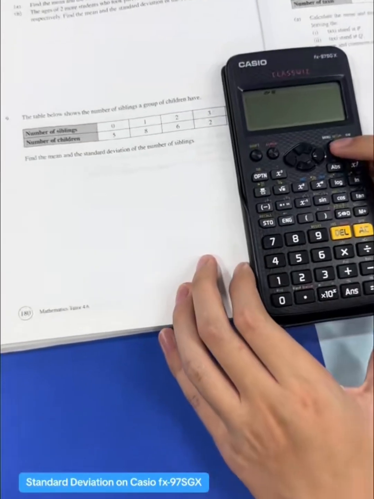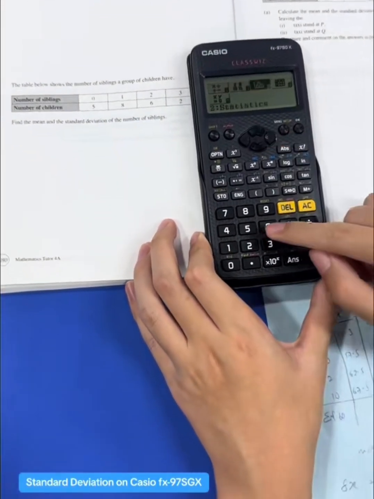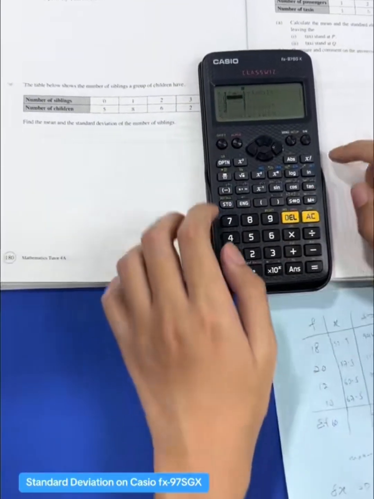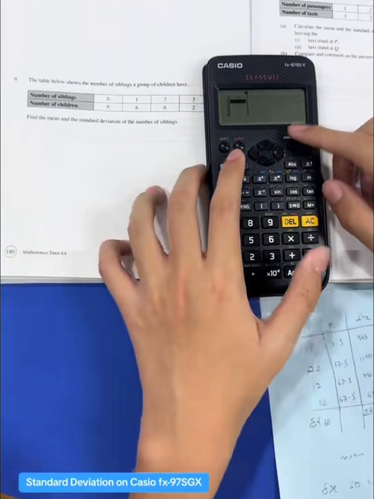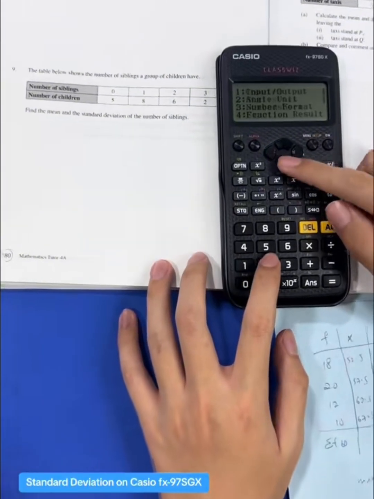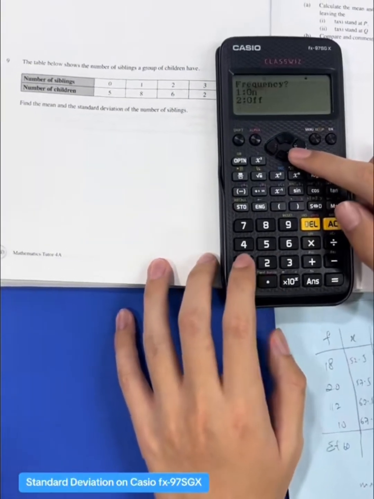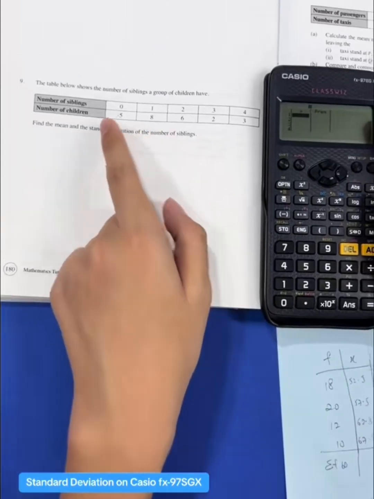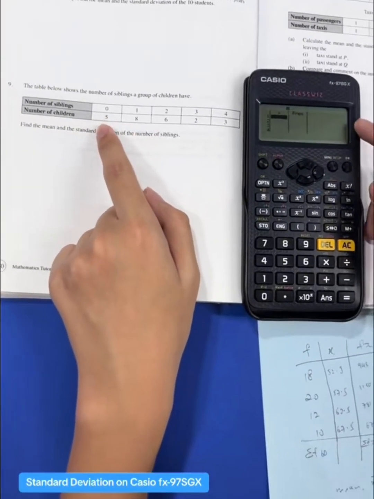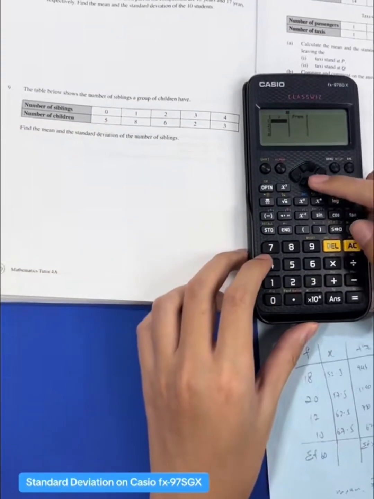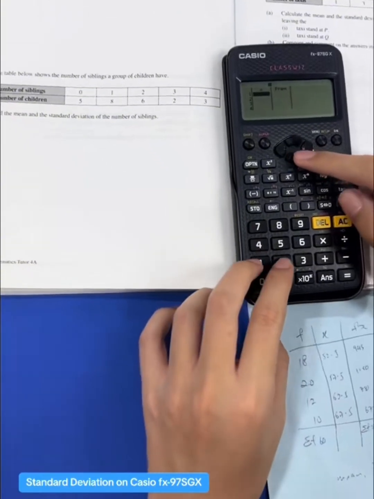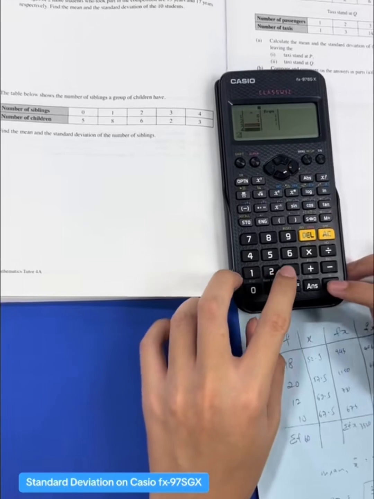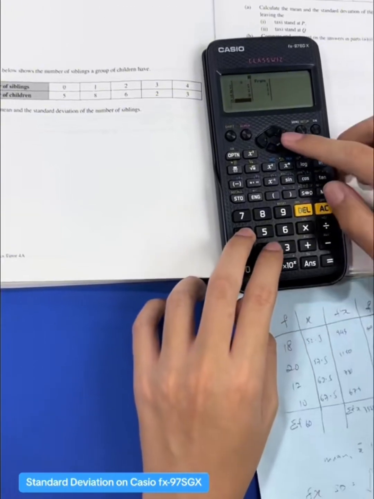So first you set your calculator to statistic. You choose your variable. And since there's no frequency, you turn it on. Then after that you sub in your x and f. You must know which one is f and x properly. Your x will be 0, 1, 2, 3, 4.